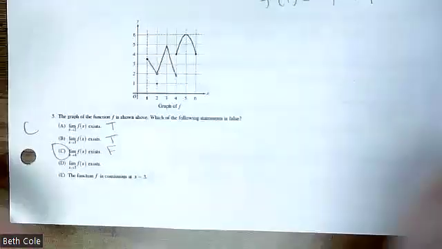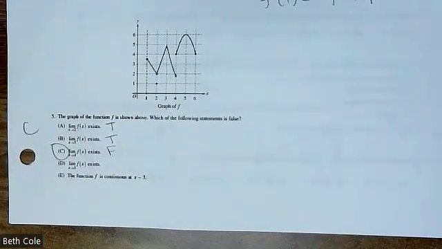No, because there's a jump. So that one's false. So C as in crazy is our answer. And you could go through the rest of the choices too, but for the sake of time, I want to get through 18 of these before the block ends.